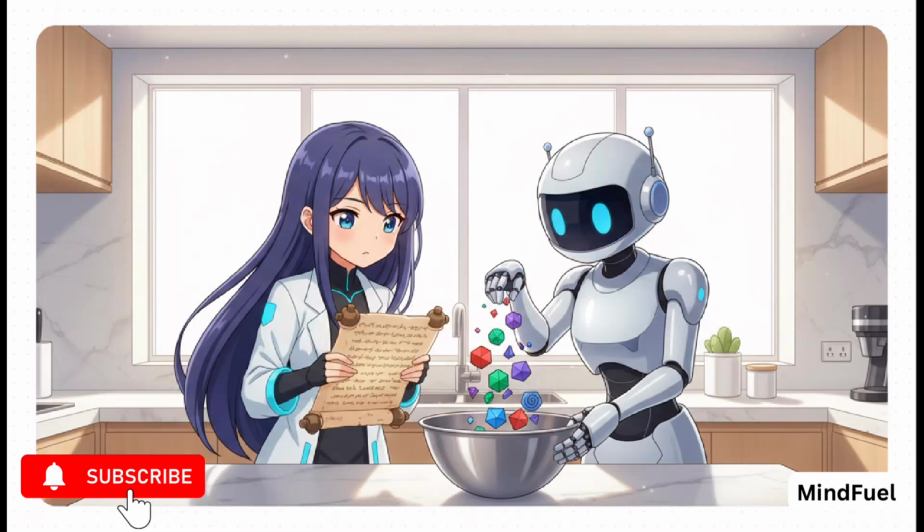And right here, this is where it all comes together. You absolutely need both. You can't have one without the other. The algorithm gives you the structure, the method, that's the recipe. And the data provides the substance, the raw material. Those are the ingredients. These two things together, they are the absolute foundation for all AI learning.